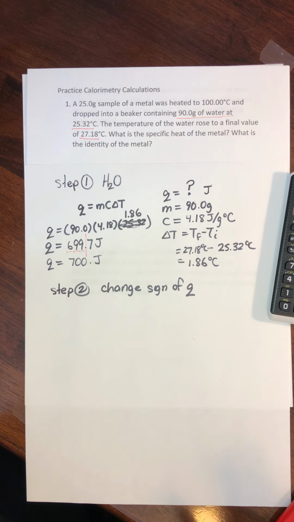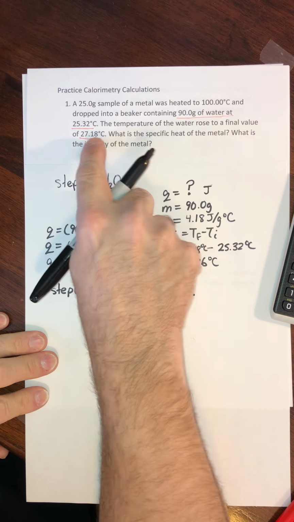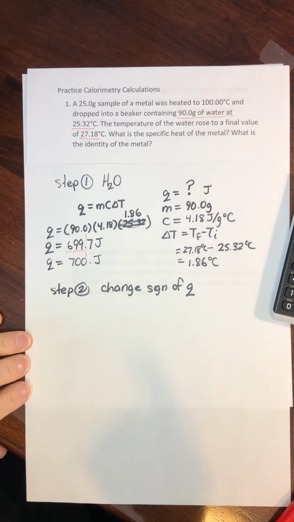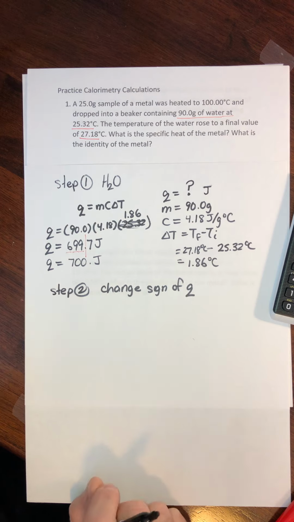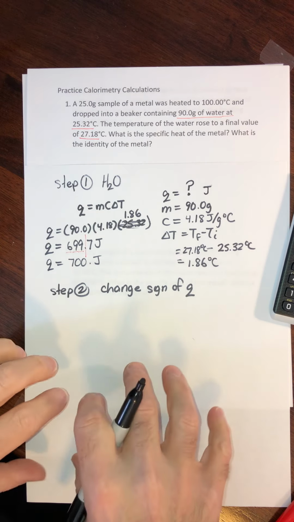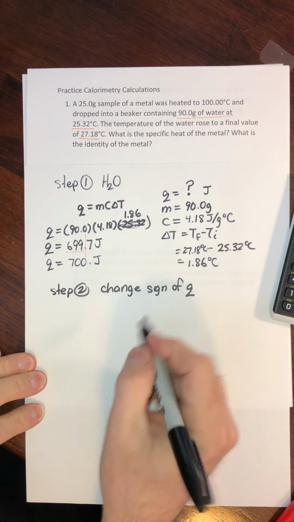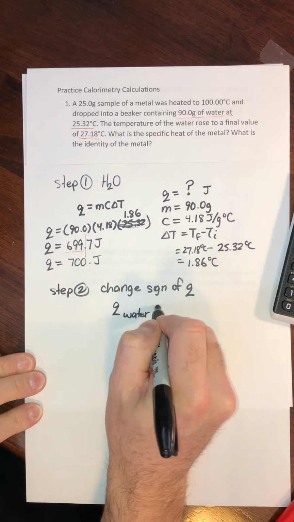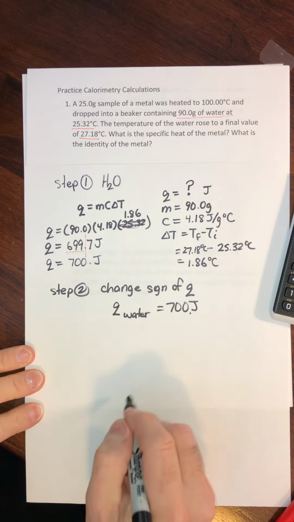But now if we think about the perspective of the metal, it cooled down, right? It started at 100 degrees and it's going to cool down to 27. It's giving heat away. It's exothermic. So from its point of view, this heat should be negative. And the last part of my calculation is going to focus on the metal. So what I need to do is change the sign, because the Q for the water may have been 700 joules because it absorbed it.